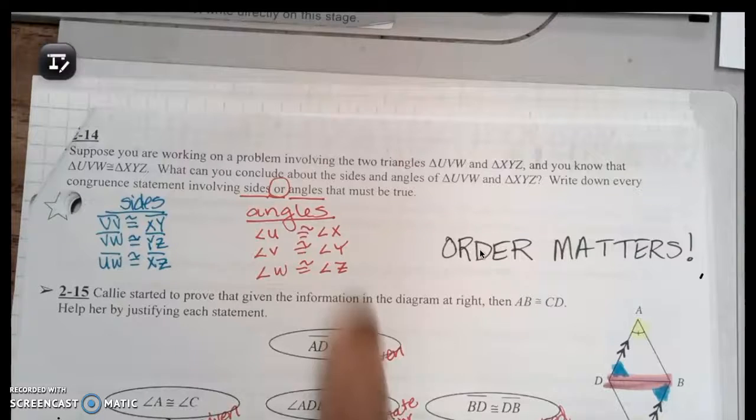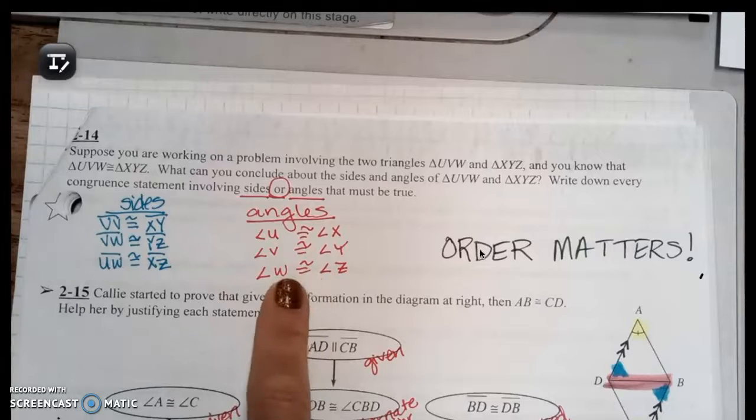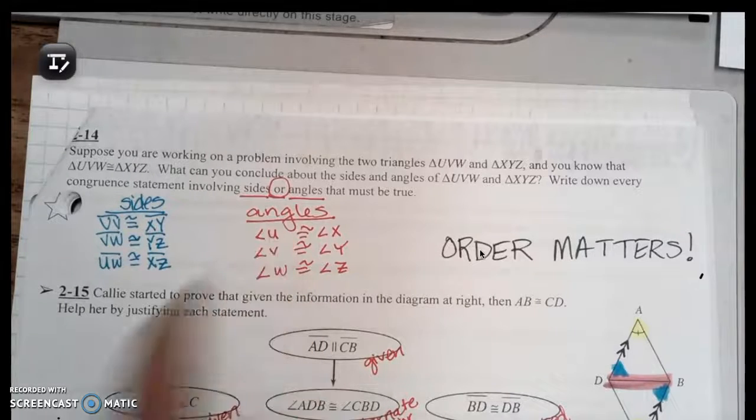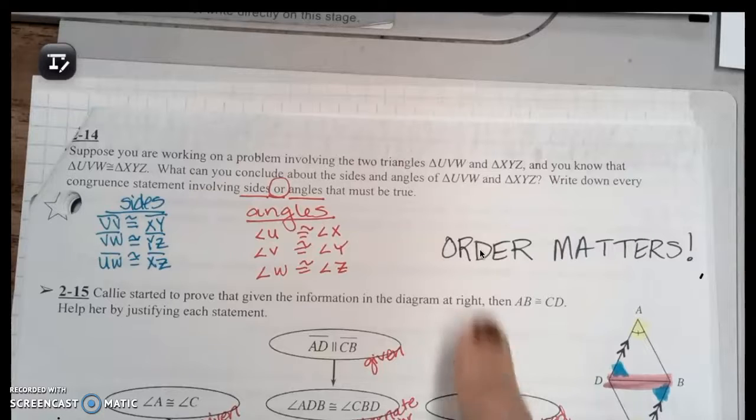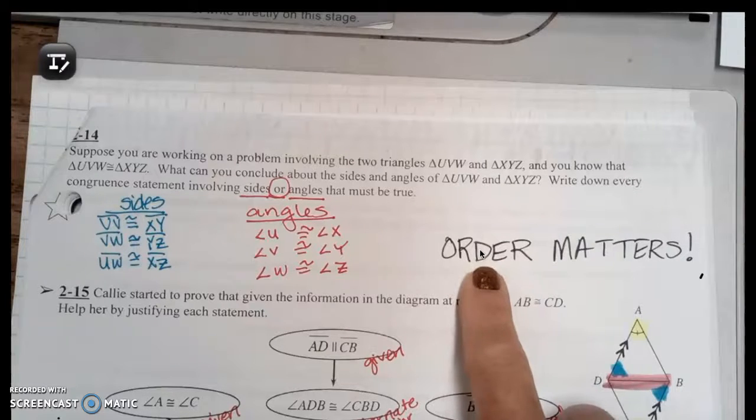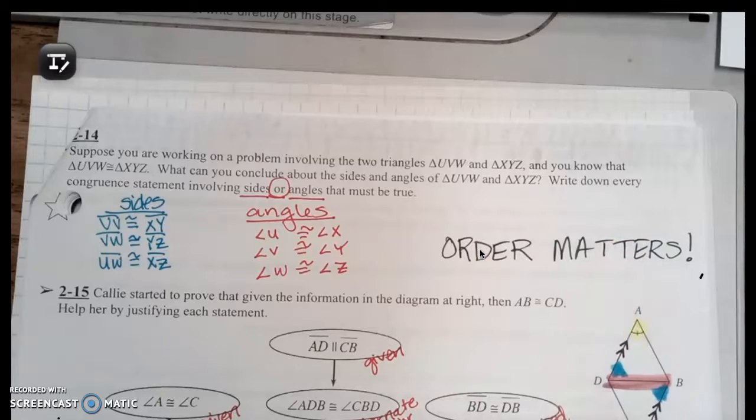All right, then I did the angles. I used pink, but it kind of looks orangish. Anyway, I just went in order. I did the first two congruent to each other, the second two congruent to each other, and the third two congruent to each other. The angles were even easier than the sides. Any questions on part 14? Make sure you write the words order matters. Okay?